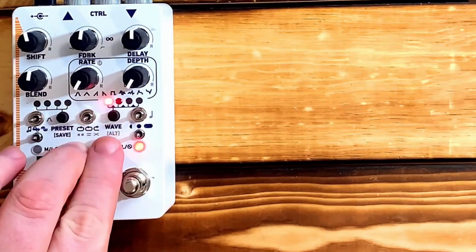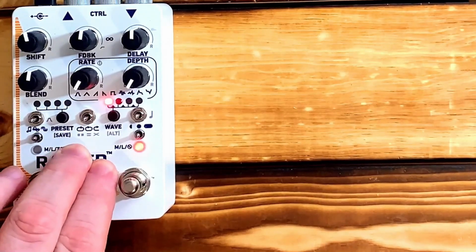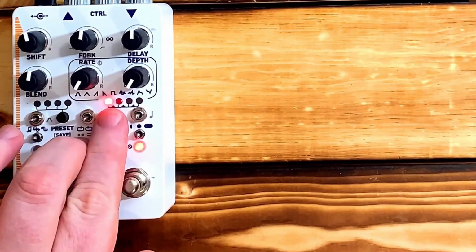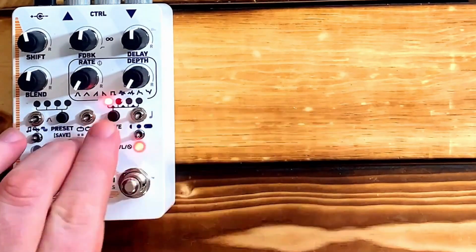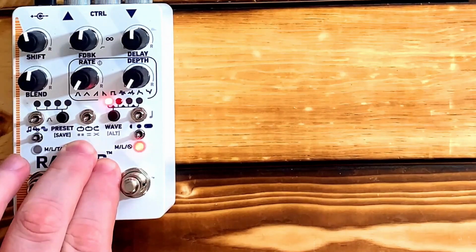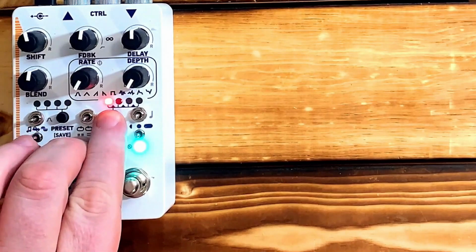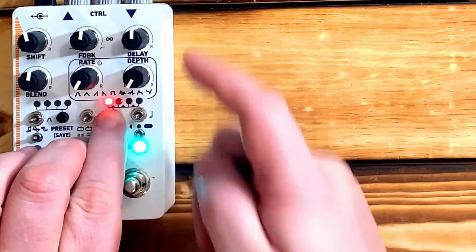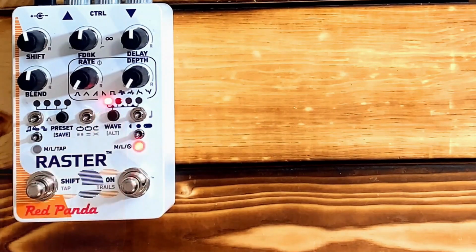Now the wave button here acts as an alternate or shift control, so to edit any of the secondary parameters, you need to hold that button down, and your light is going to turn blue right here. Note that if you want to disable any of the secondary parameters, you can hold the shift key and then move any of the knobs to noon, and that will disable the secondary parameter. Most of the parameters on the secondary functions have to do with stereo operation, so a lot of them can be ignored if you're not running stereo.